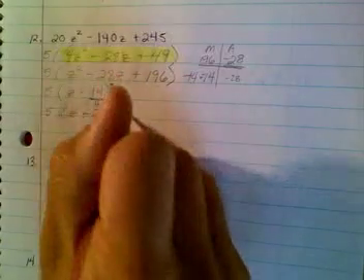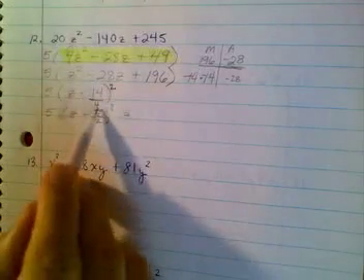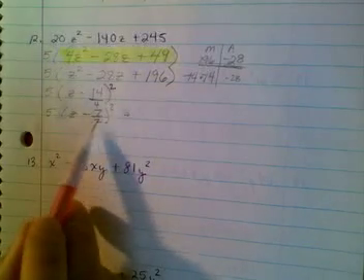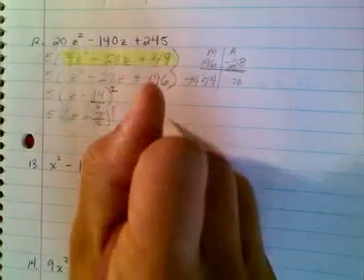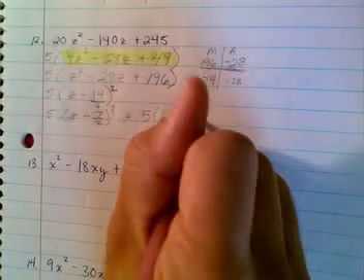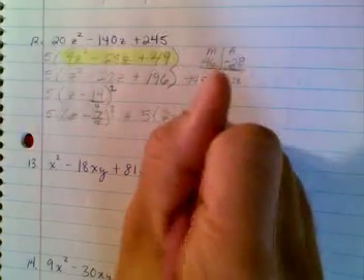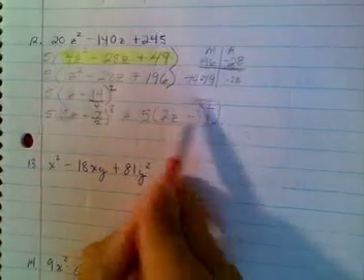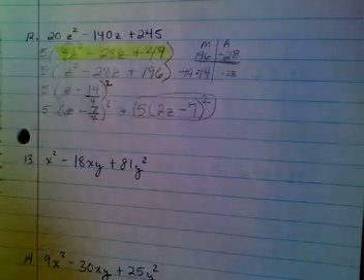The fraction's already reduced, so now all you do is take the 2 and move it out in front of the z. 5 times 2z minus 7 squared. And that should be it.